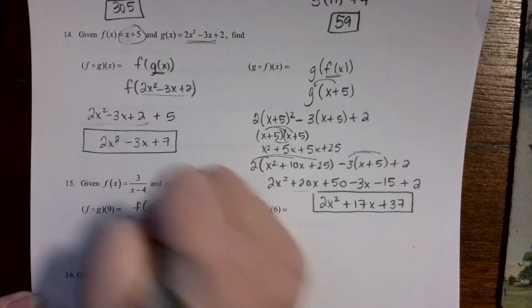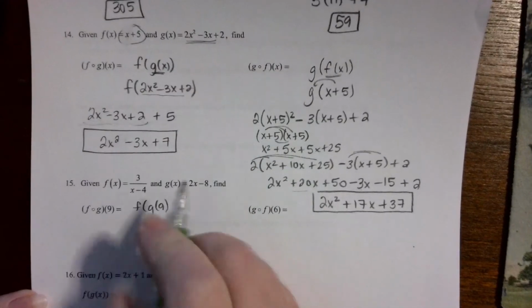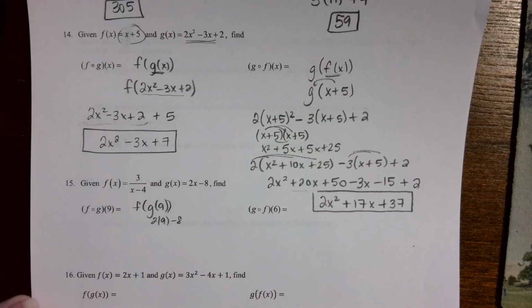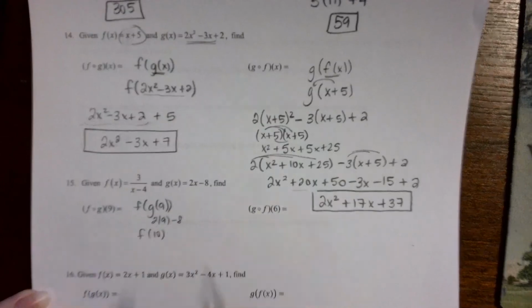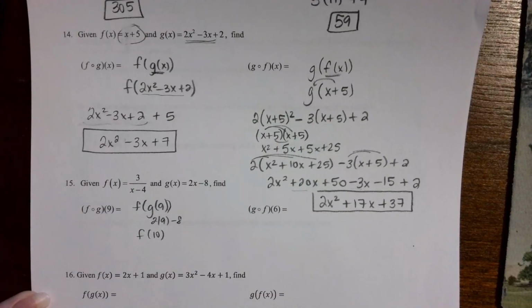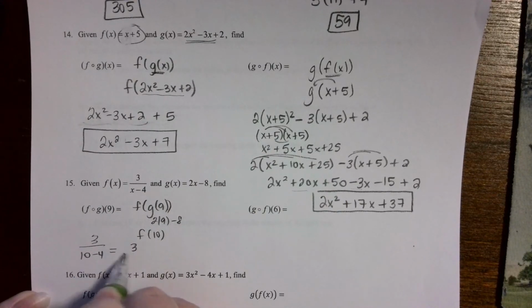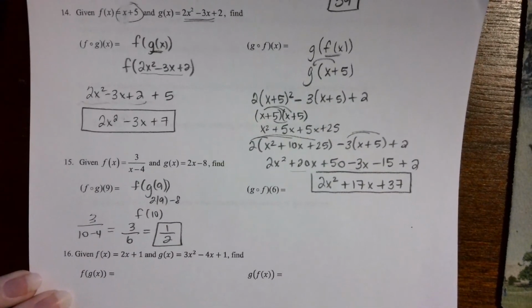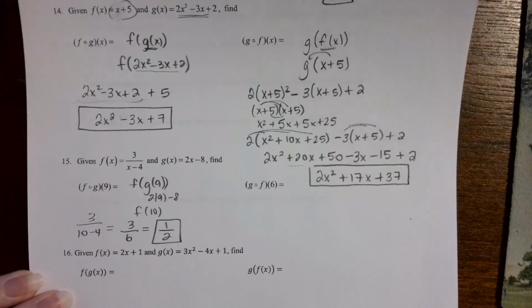f of g of 9. So we have to start off with g of 9. So that's going to be 2 times 9 minus 8. So it's 18 minus 8, which is a 10. So f of 10, you're going to have 3 over 10 minus 4, which is going to equal 3 over 6, which is a 1/2. So you should have the answer to be 1/2 when you're done with 15 part A.